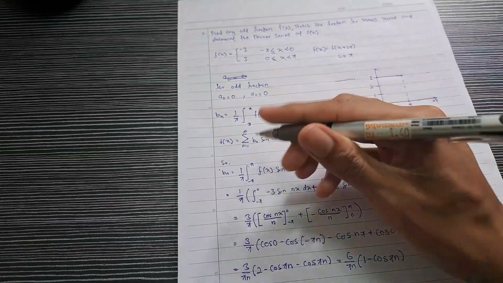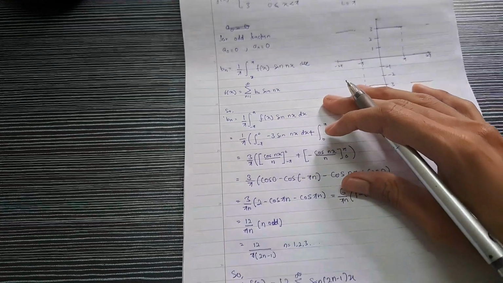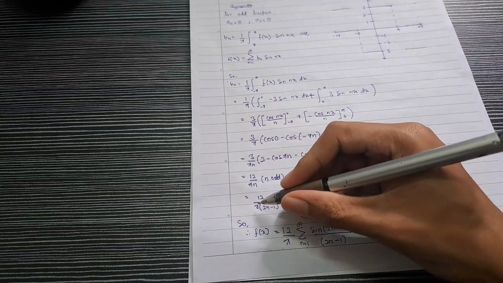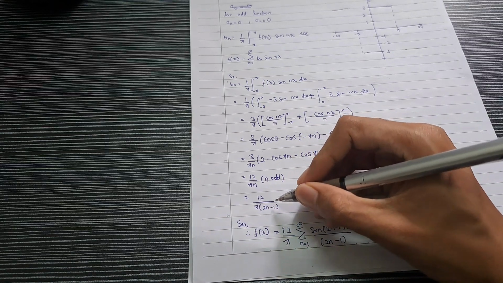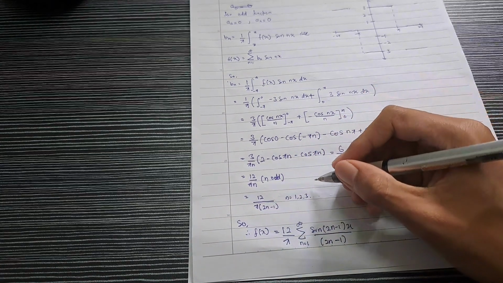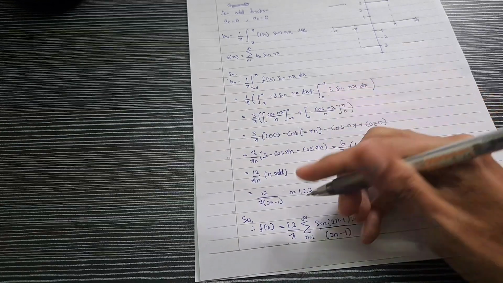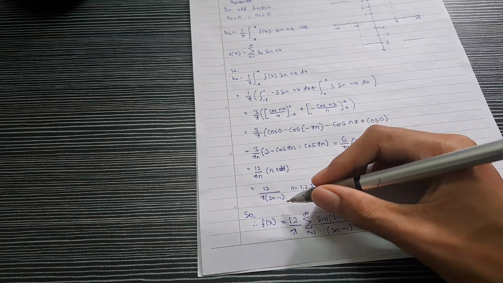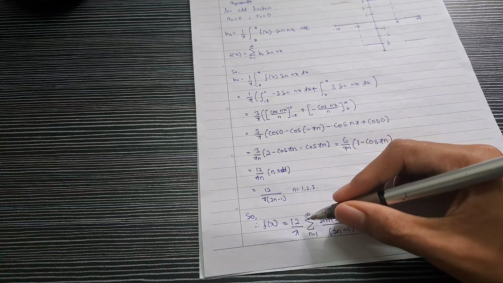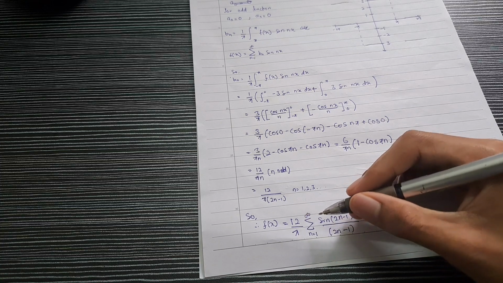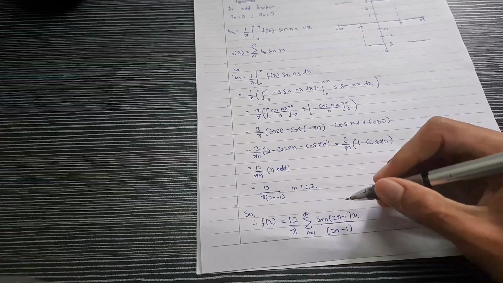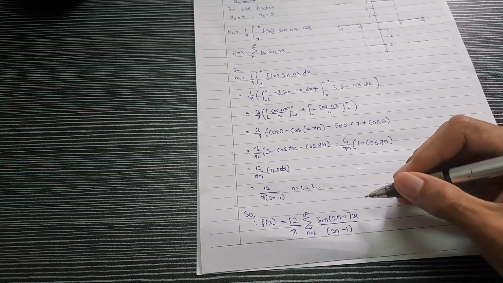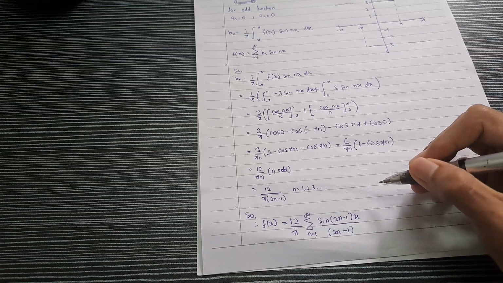We got b sub n is equal to 12 over pi (2n minus 1), where n is 1 to 3. So the Fourier series of this odd function is equal to 12 over pi, the summation of sine (2n minus 1)x over 2n minus 1.